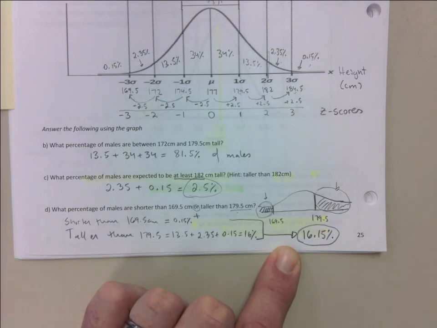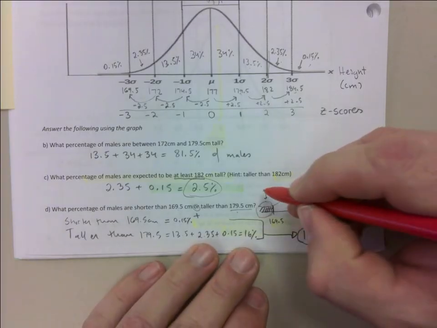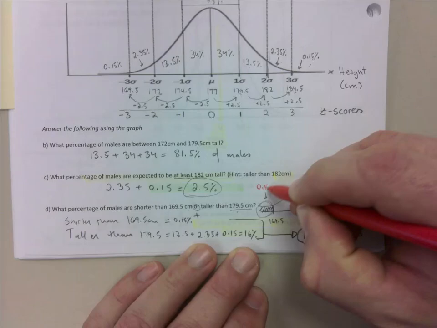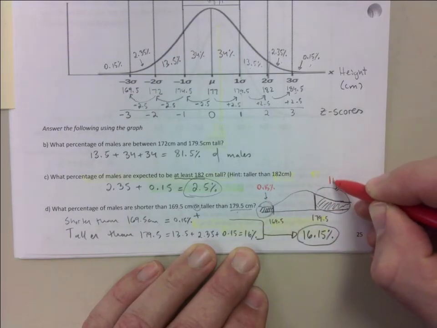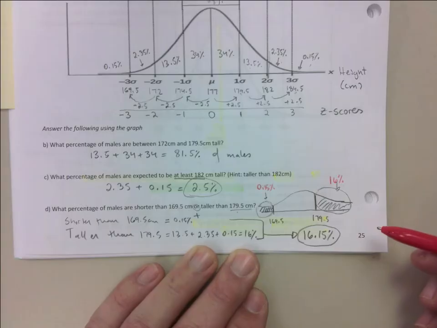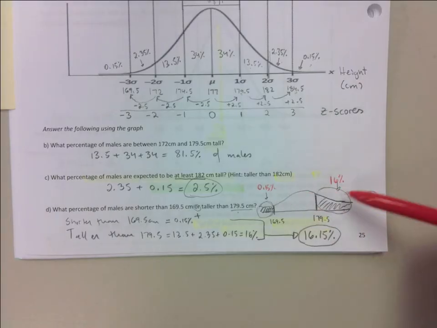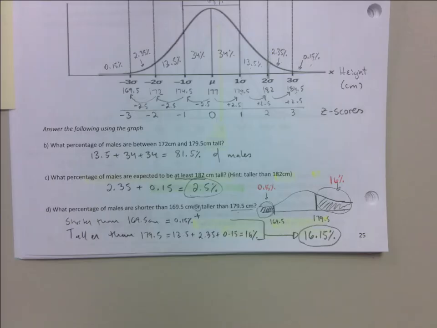I'm going to use my pen here. I'm just going to show you one more time. This is 0.15%, and this ended up being 16%. And I combined them, right? I combined them to give me this. So the wording is going to be key here for you to pick it up, okay?